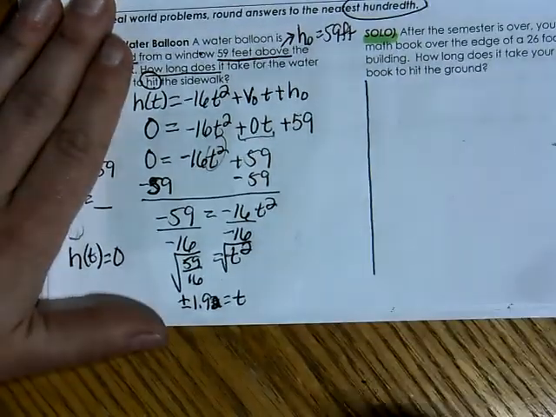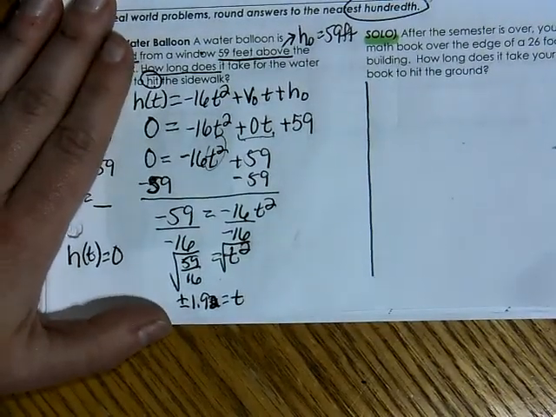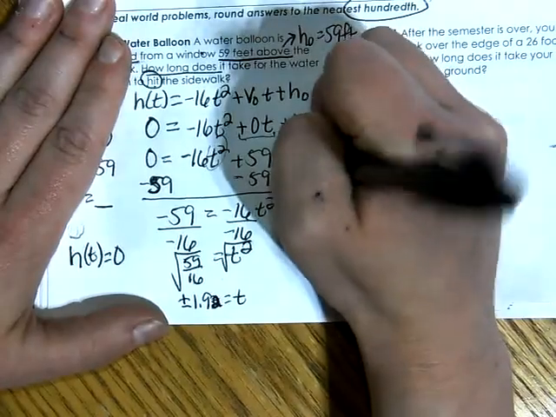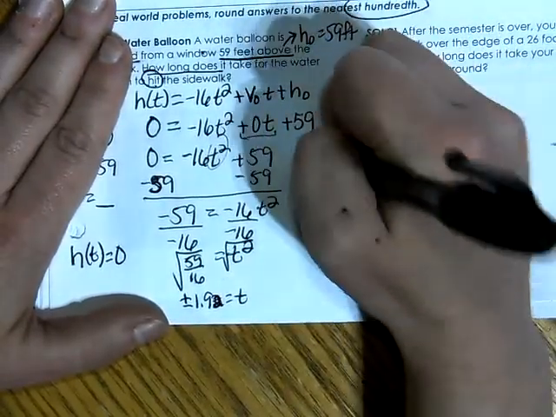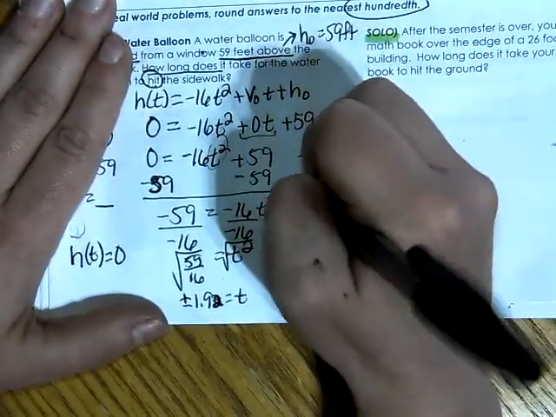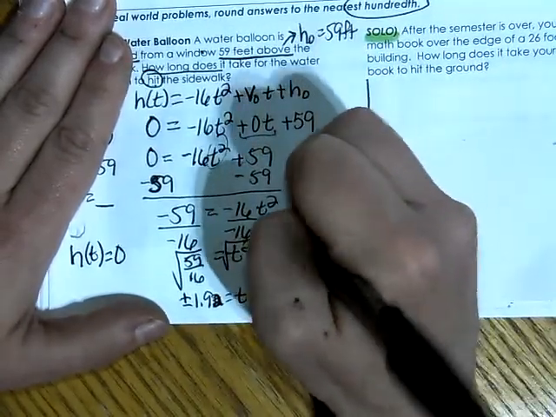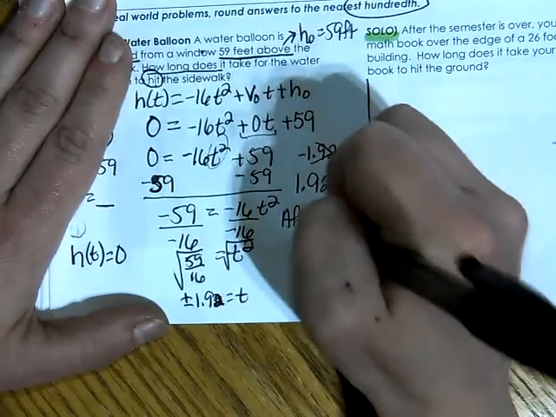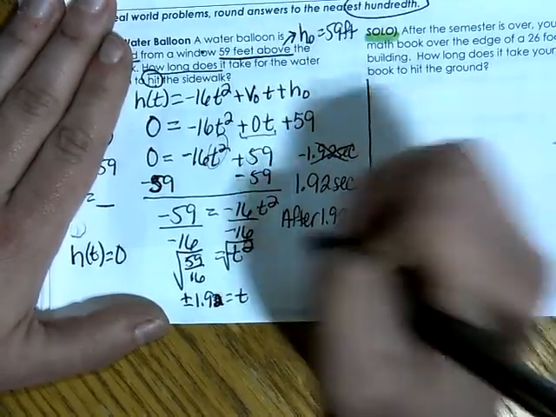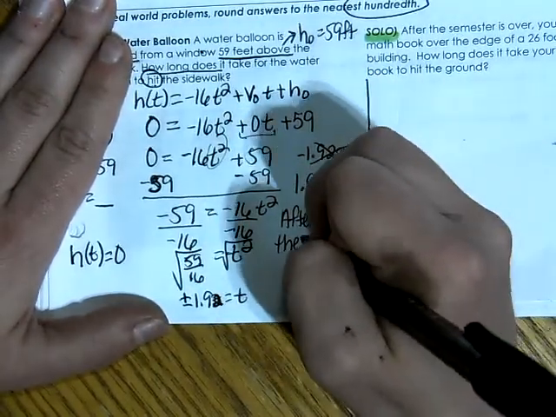But does plus or minus make sense? No. Negative 1.92 seconds does not make sense. So therefore, our answer is simply positive 1.92 seconds. So what we're going to say is after 1.92 seconds, the water balloon hits the ground.